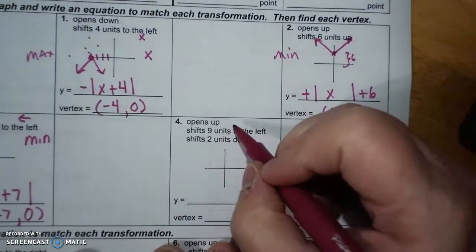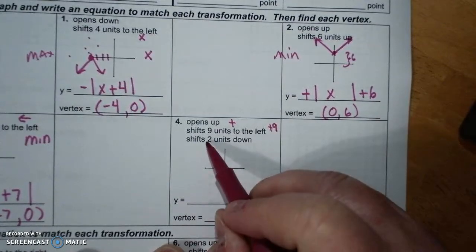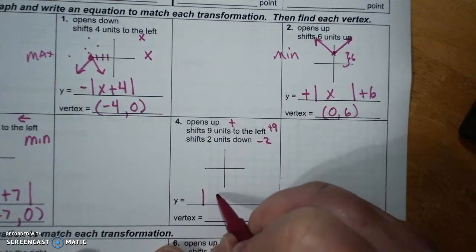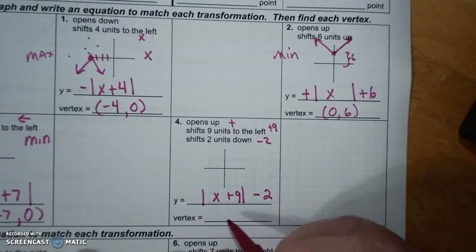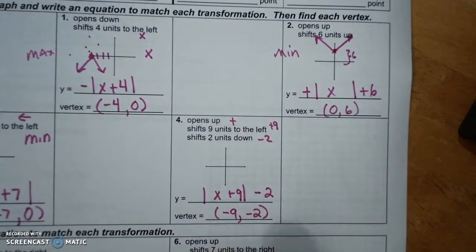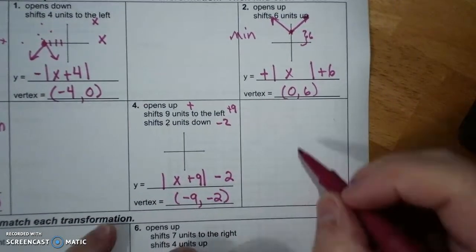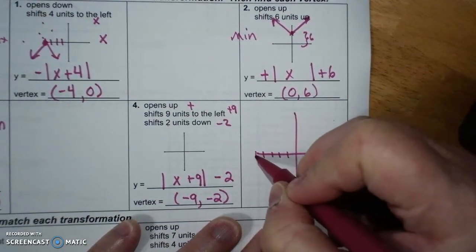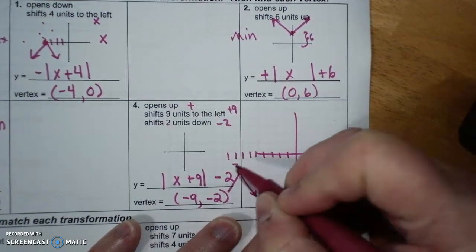Okay. Opens up. 9 units to the left. 2 units down, so it is x plus 9 and a -2 on the outside. The vertex is -9, -2. Notice the sign stays, and notice the sign looks opposite. My graph, I'm going to do it up here. 1, 2, 3, 4, 5, 6, 7, 8, 9. 1, 2.